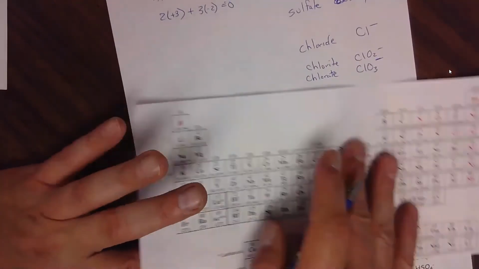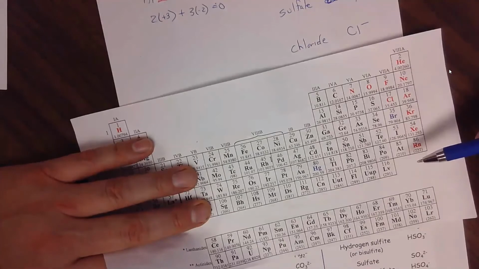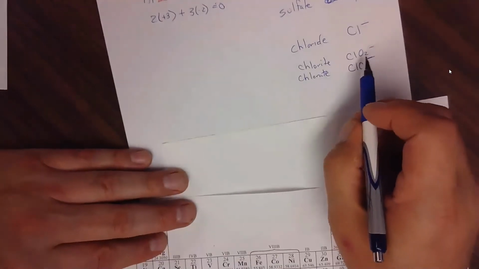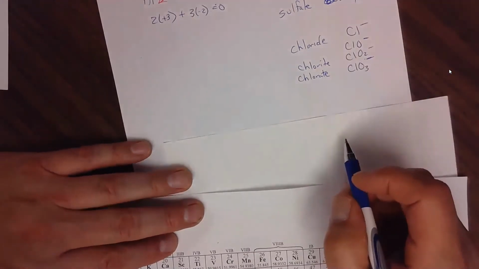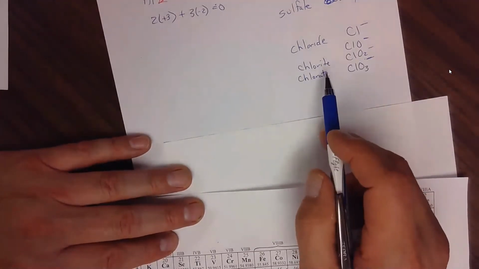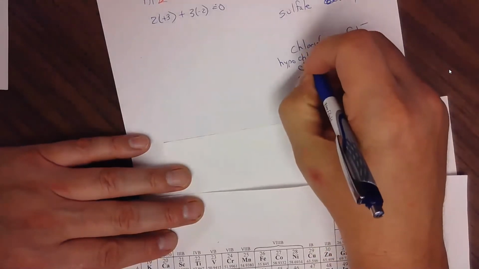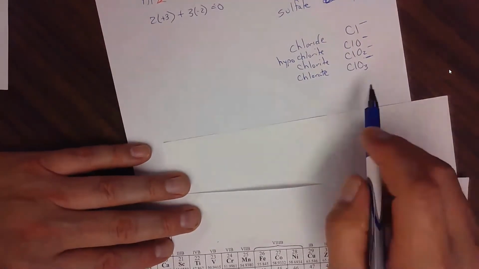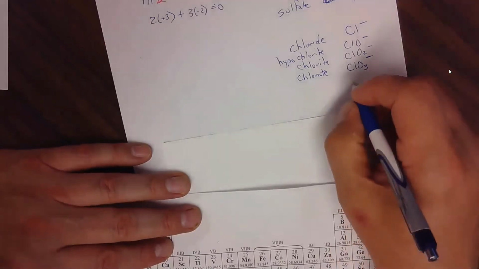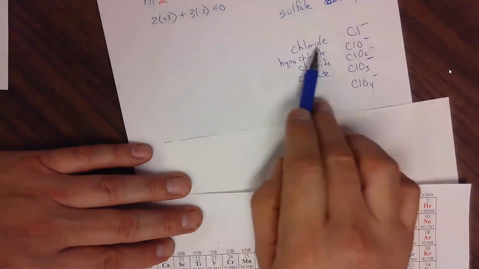But with the halogens, group 7, we actually can have 4 different oxygen-containing anions. We could actually have less than 2. We could have ClO-. We're going to still call it chlorite, but we're going to put the prefix hypo. We could actually have 1 more than the chlorate. We could have ClO4-. Notice that the charges are all the same as the monatomic ion.